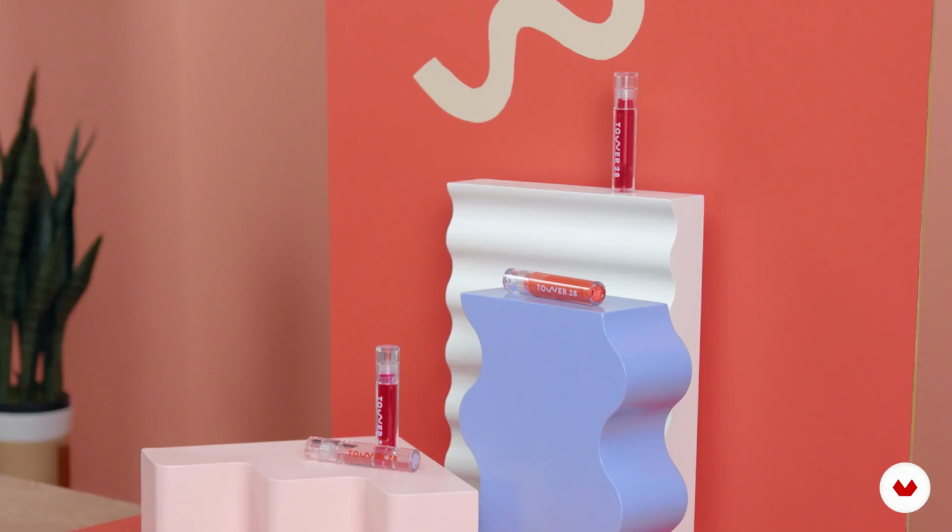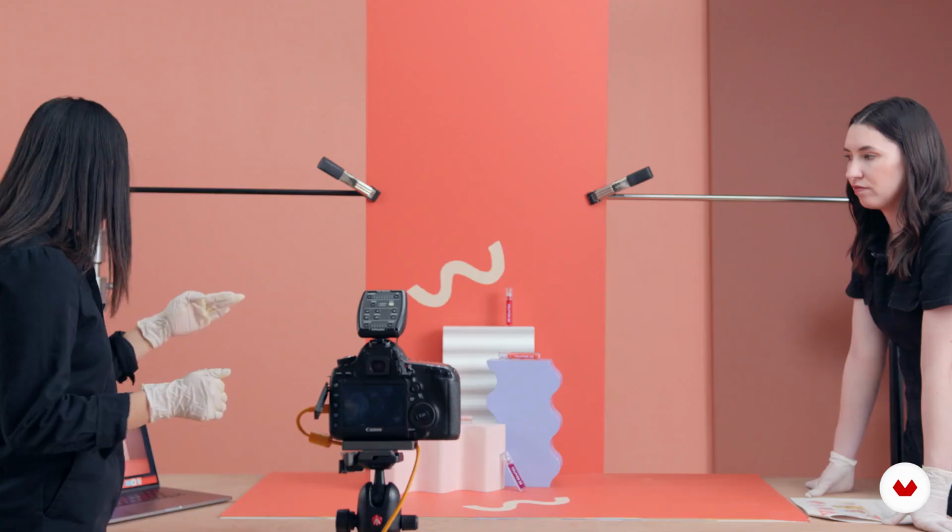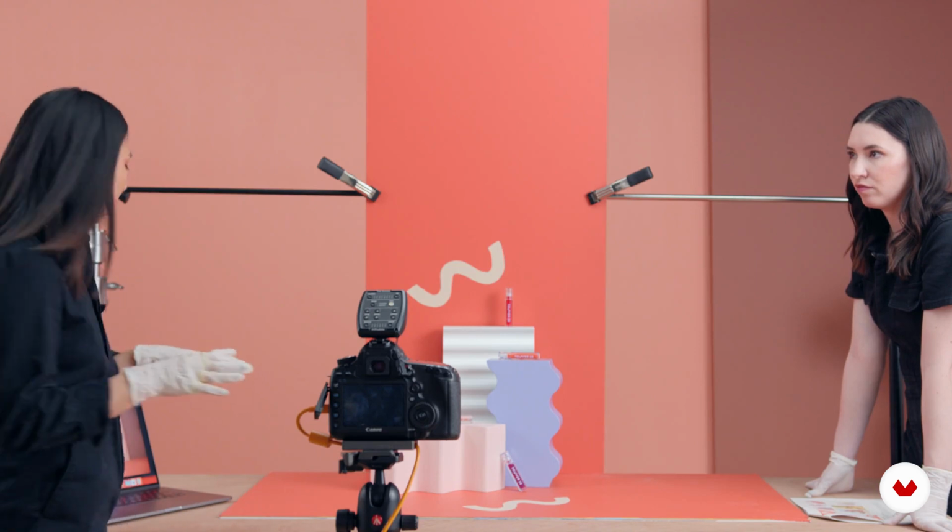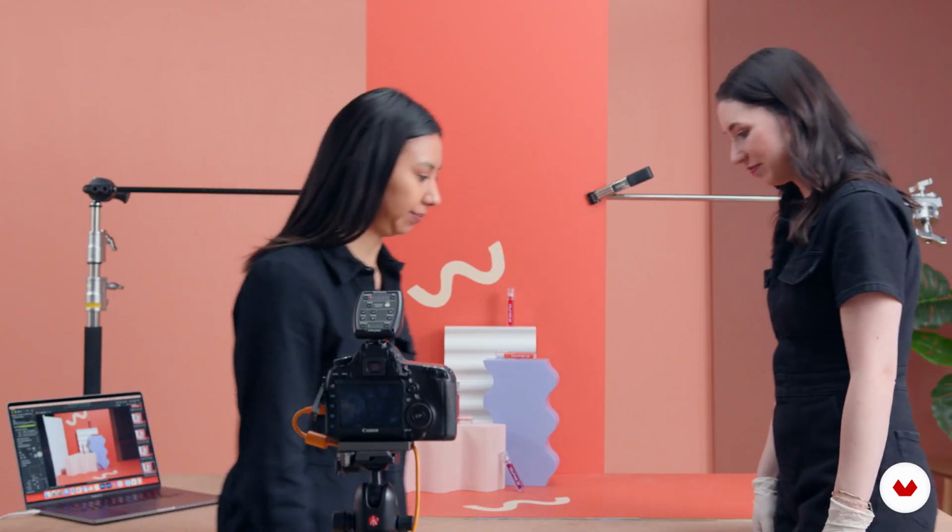So sometimes when we're setting up the shot, I like to add additional guides in Capture One, just to make sure that everything is even. So I just laid the guide above one of the products or the prop, and I just want to make sure that everything's good, and it looks good right now. So I think we're ready for lighting.